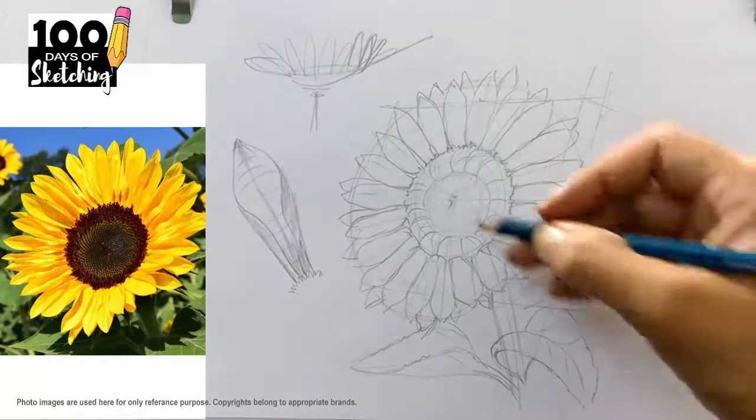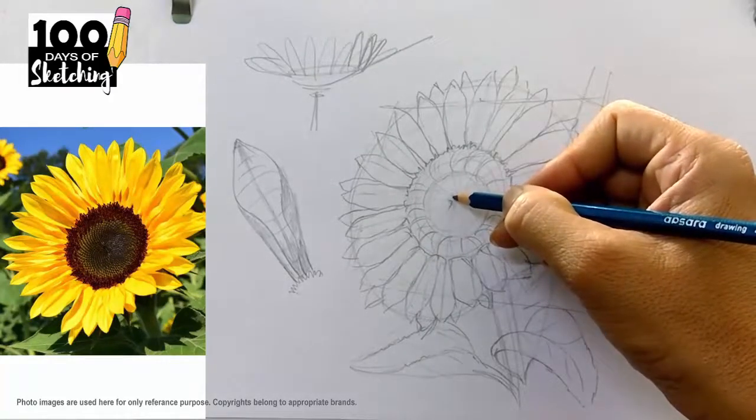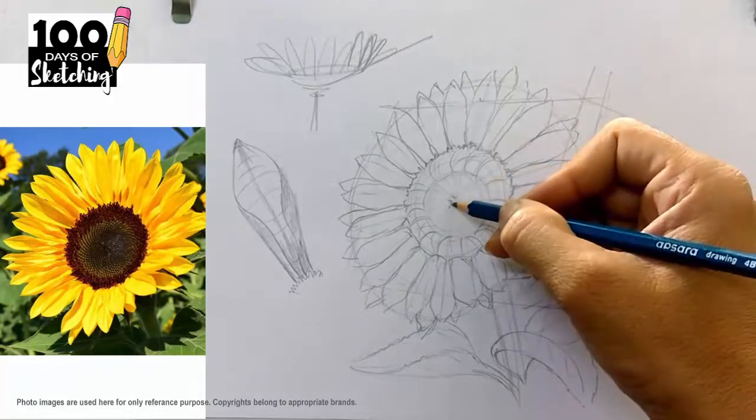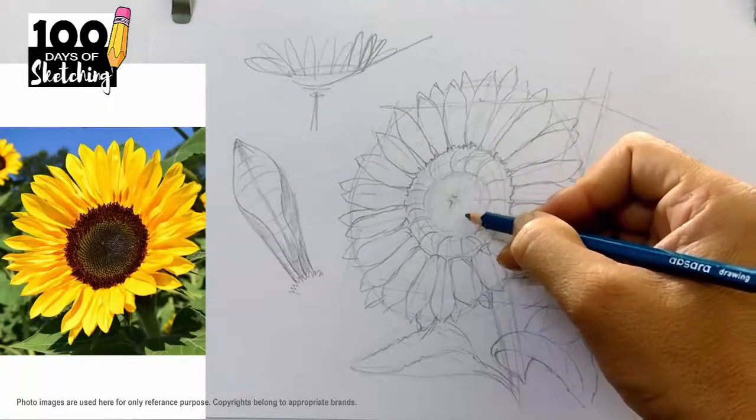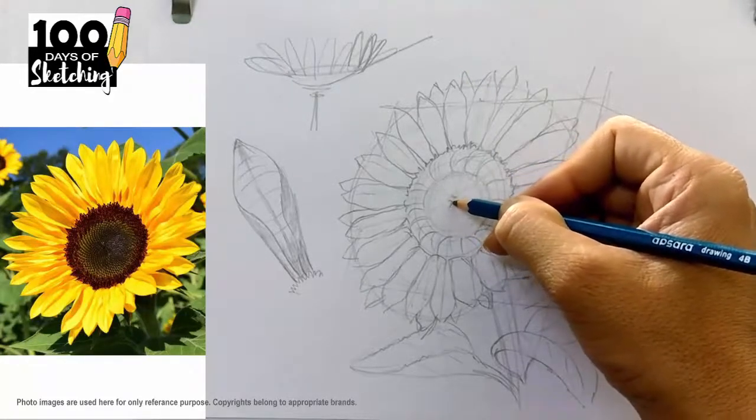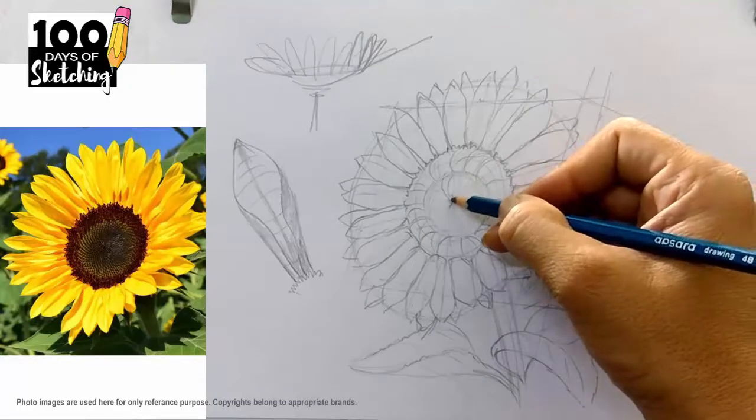And in this also, you must have observed that inside this design there are these kinds of lines.